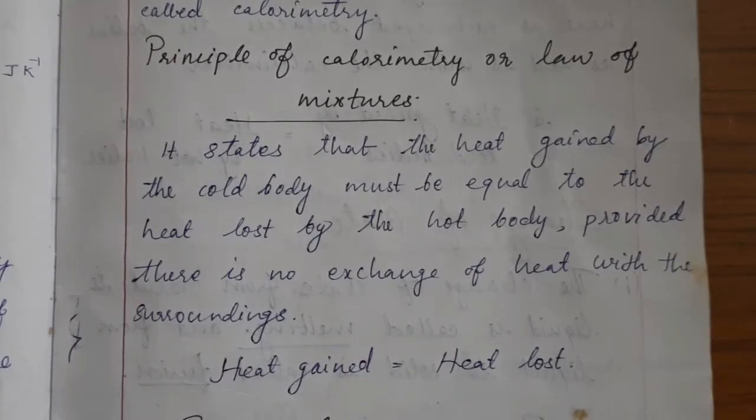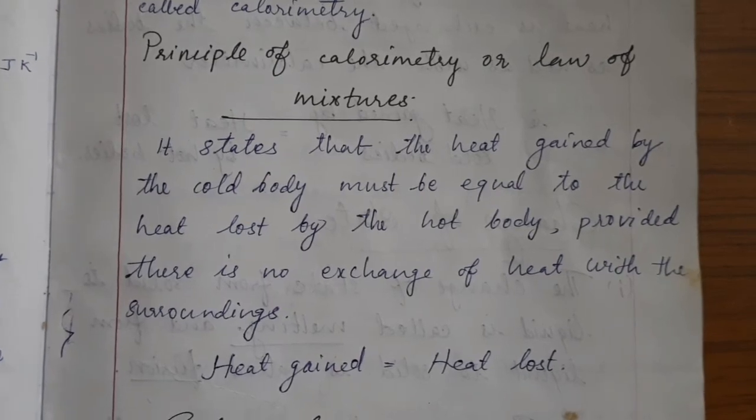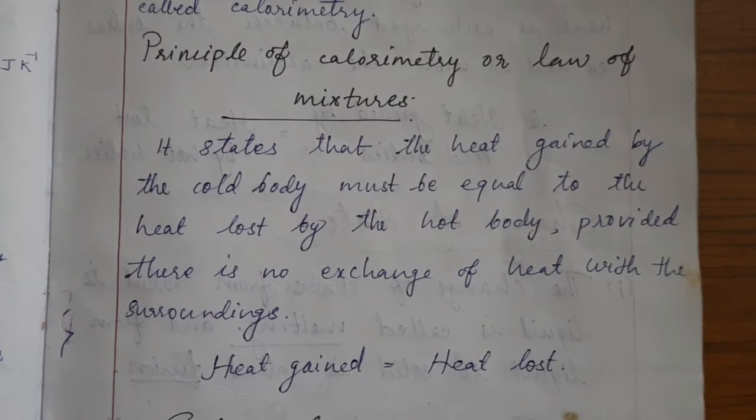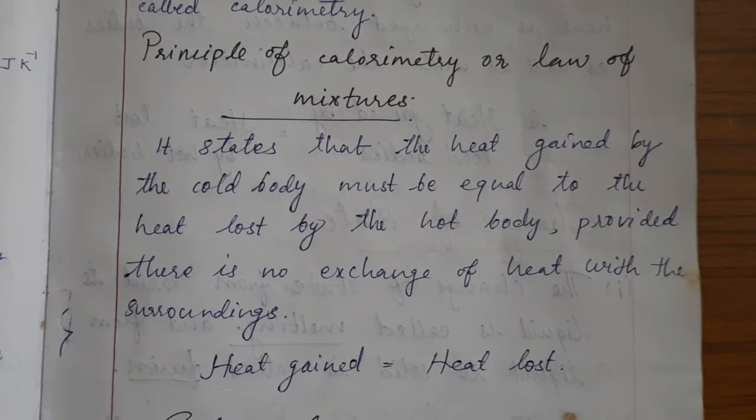Now let us see one particular rule, which is known as the principle of calorimetry or law of mixtures. You might be familiar with mixing two objects at different temperatures. For example, hot water and cold water you might have mixed.